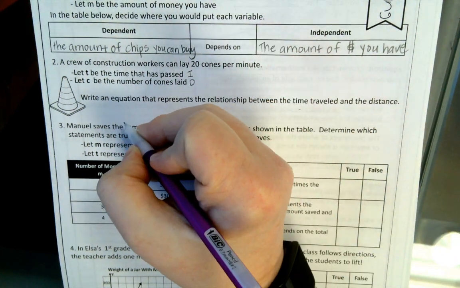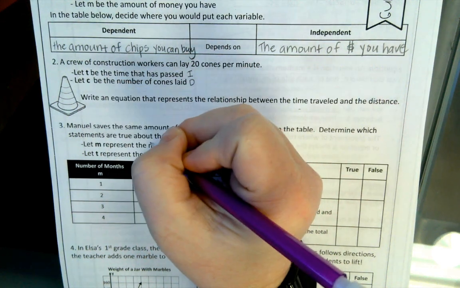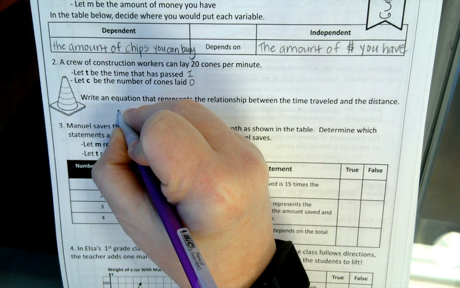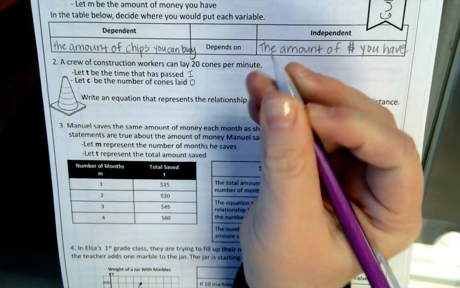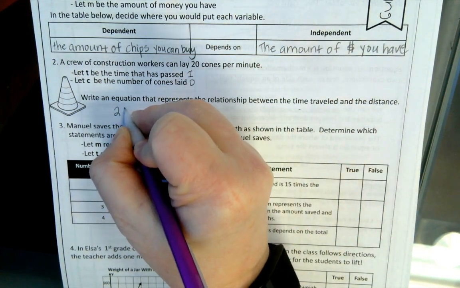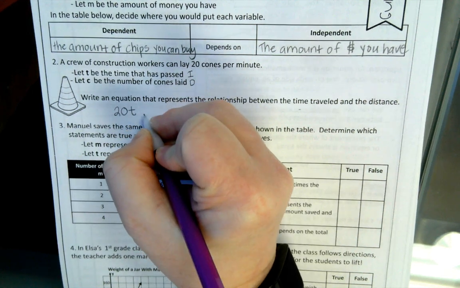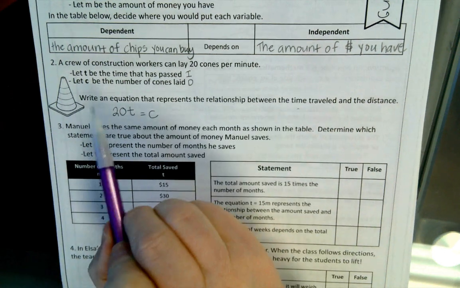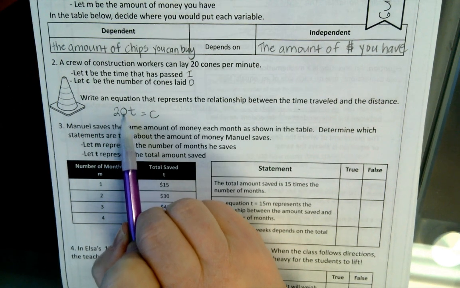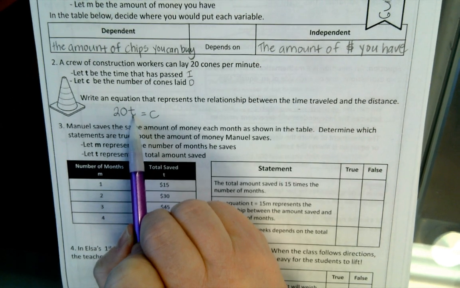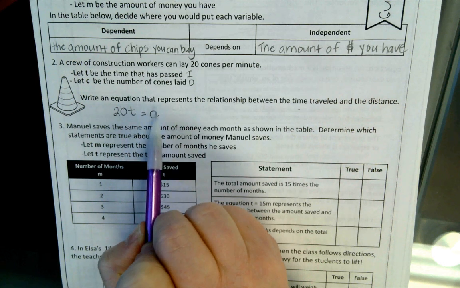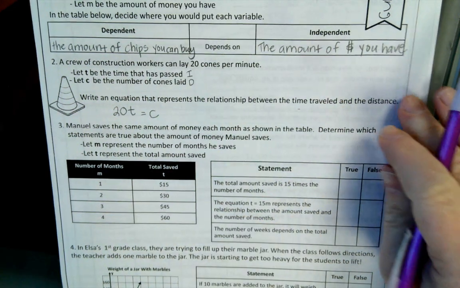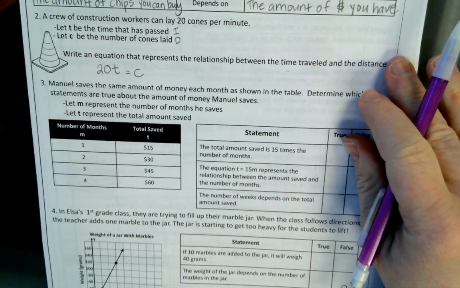Because when the time is up, you have to figure out, well, how many cones? So T is time and C is cones. So 20, they say 20 cones per minute. So 20 times time equals the number of cones. Because if I can do 20 cones per minute, when I know how many minutes I've worked, that will tell me how many cones I actually put down. Okay? Let's look at number 3.